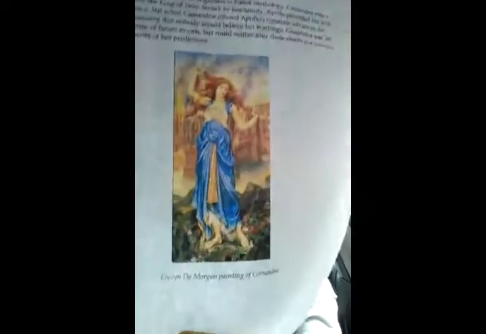Here's a picture of Cassandra by Evelyn de Morgan. As you can see, she's pulling her hair out with frustration, I take it. The Cassandra ratio, I call it the ratio, but it's really the Cassandra term, originates in Greek mythology. Cassandra was a daughter of Priam, the king of Troy. Struck by her beauty, Apollo provided her with the gift of prophecy. But when Cassandra refused Apollo's romantic advances, he placed a curse, ensuring that nobody would believe her warnings.